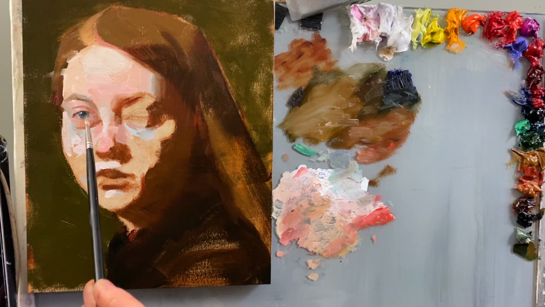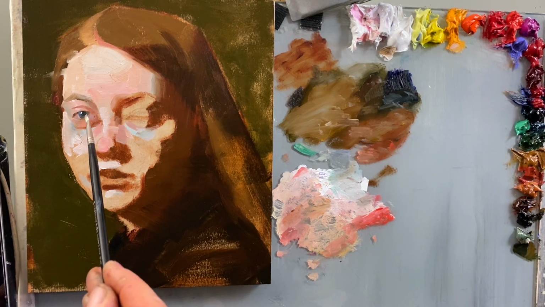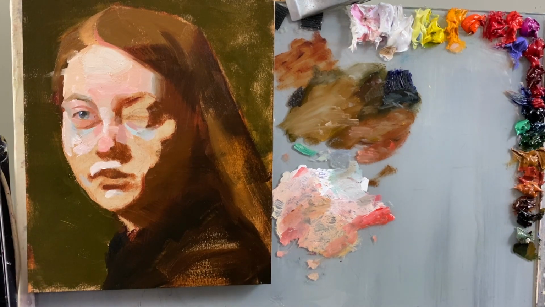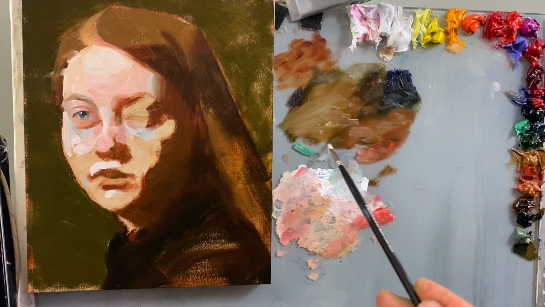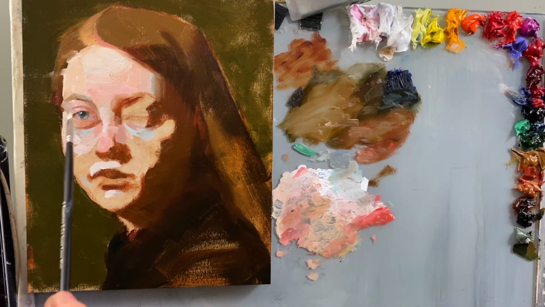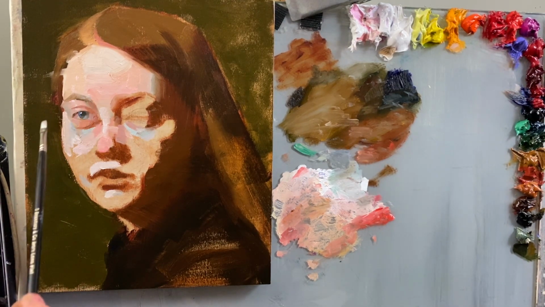So you can bring a little bit of that warmer exit light. Now, there are many ways of painting the eye. This is just one of them.